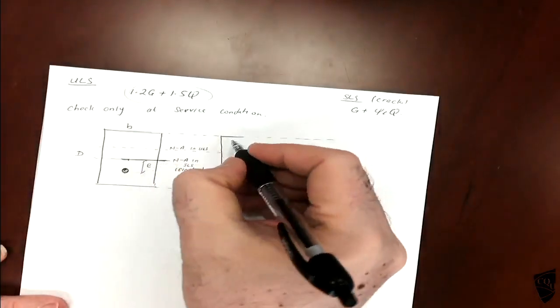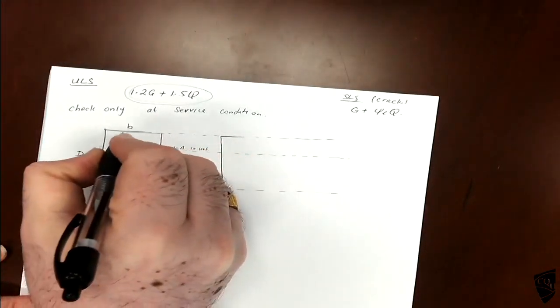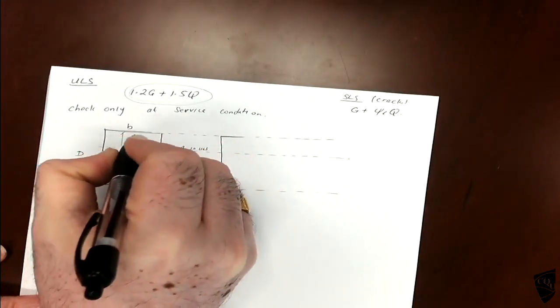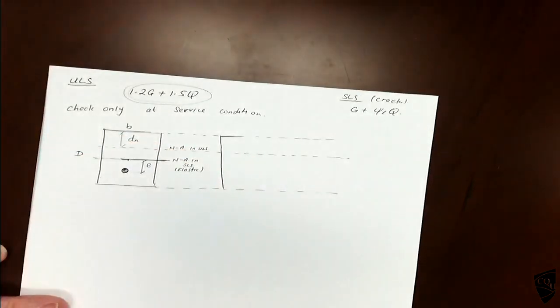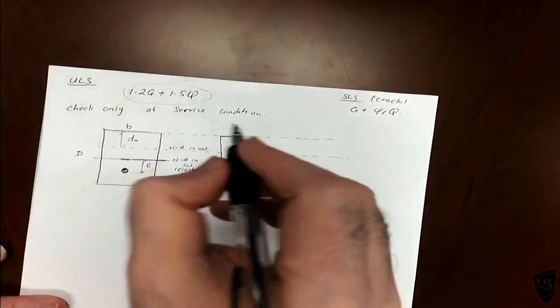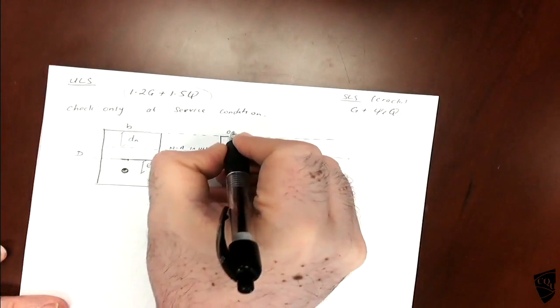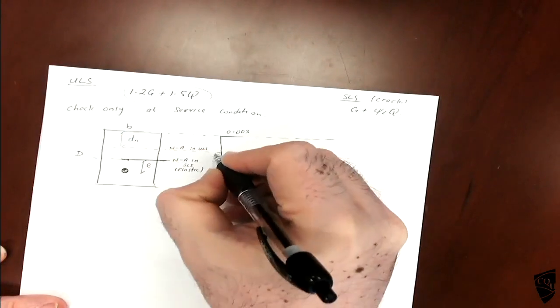So it is here. So this one is dn. Okay, you remember that in concrete, dn. So this is 0.003.